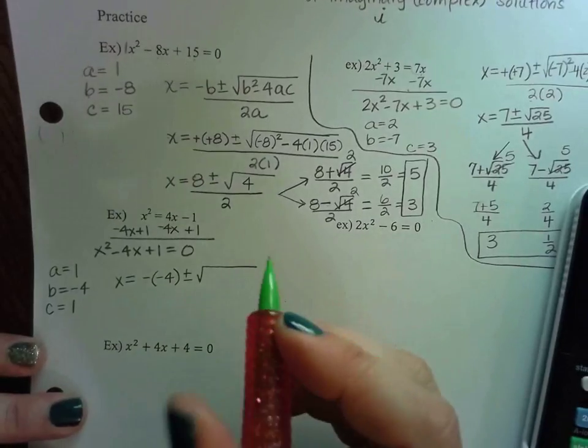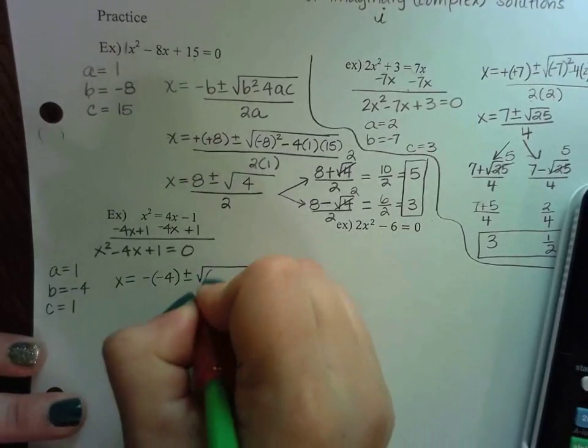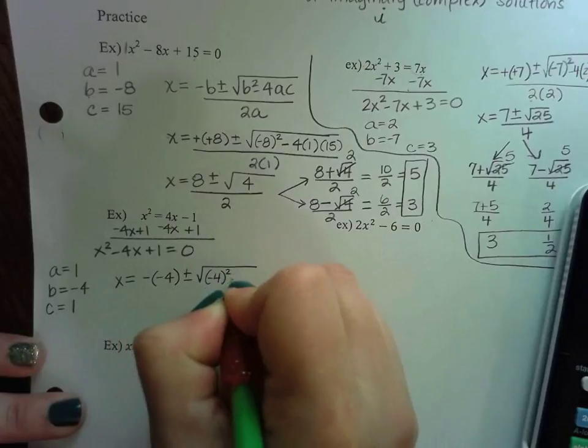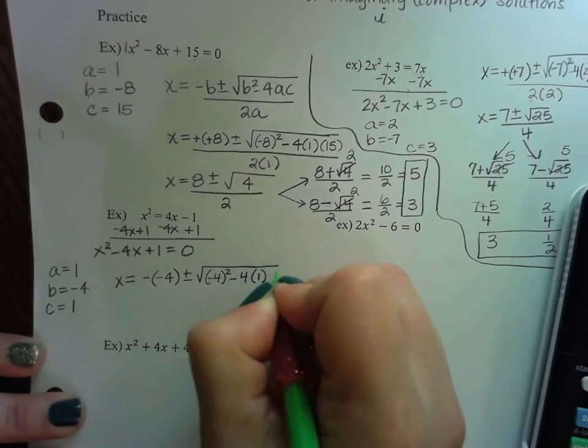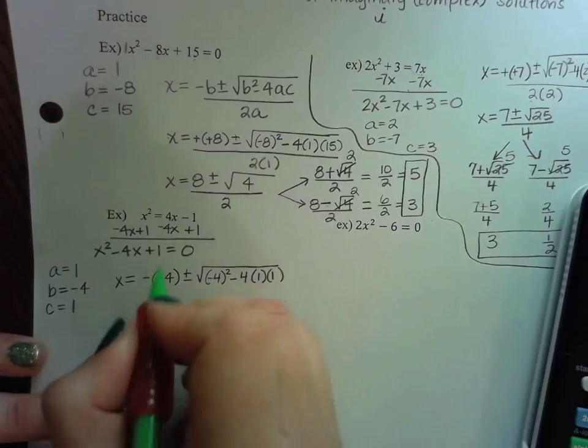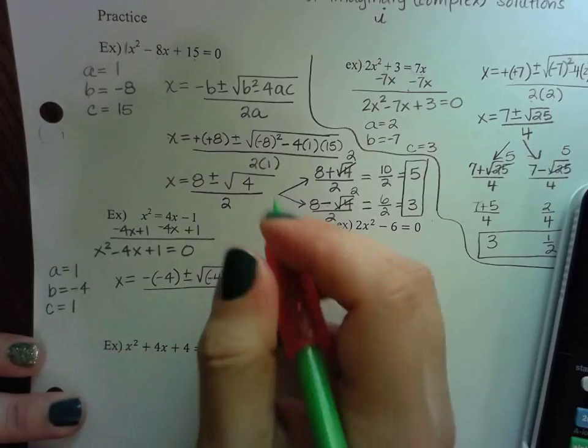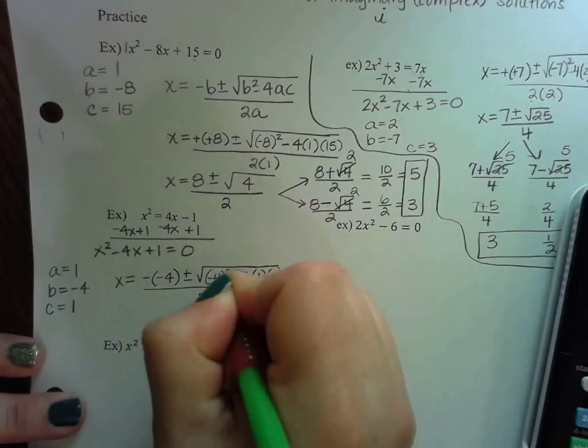Oh, I'm not going to use the calculator yet. Let's write it down. So -4 squared minus 4 times 1 times 1 all over 2 times 1.